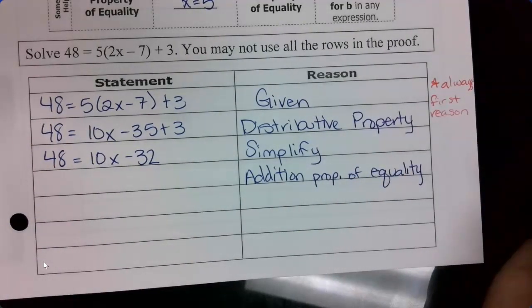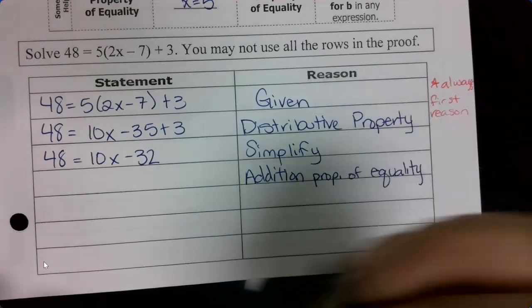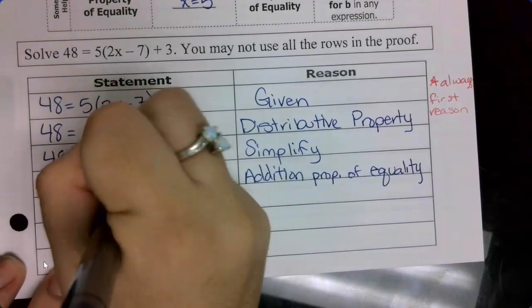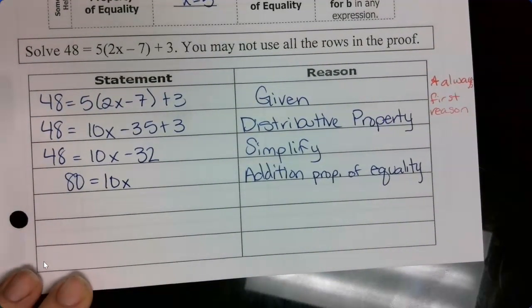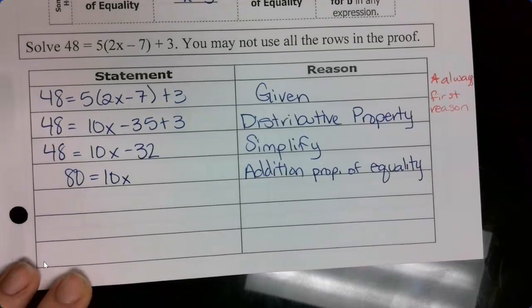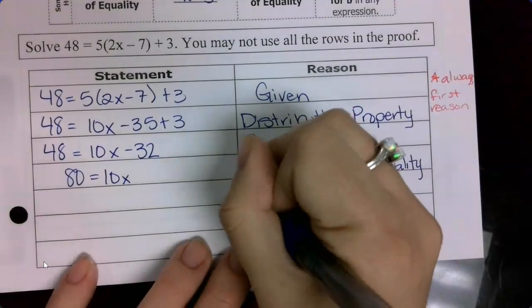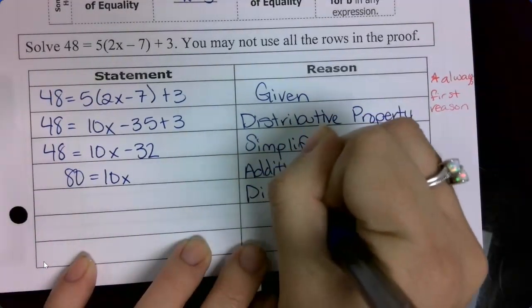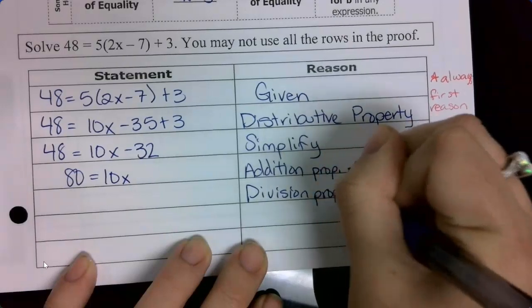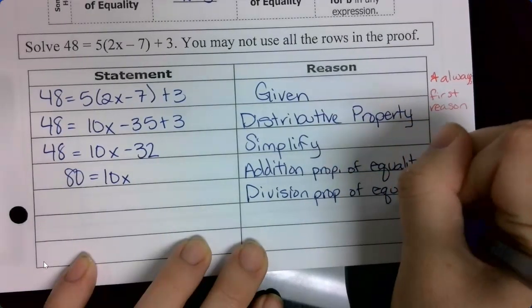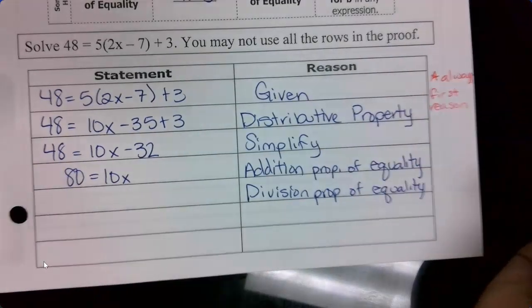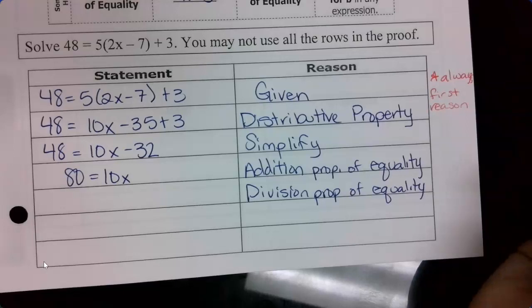What do I get when I add? So we get 80 equals 10x. So my next reason is going to be the division property of equality. What do I get when I divide?